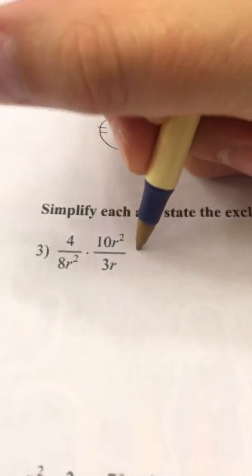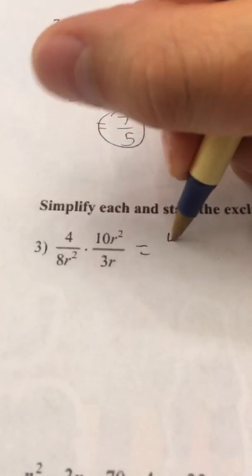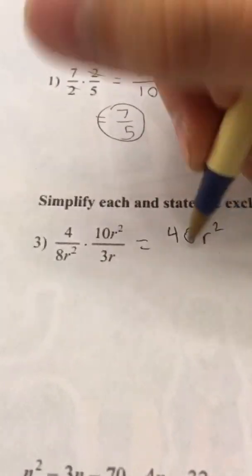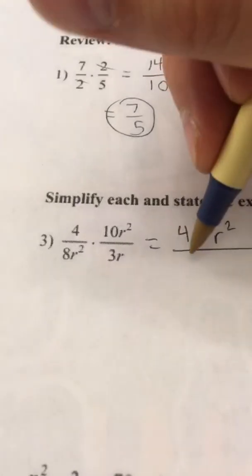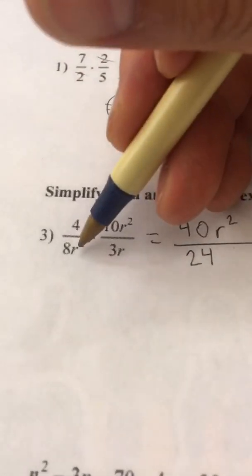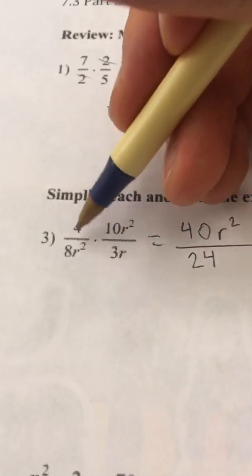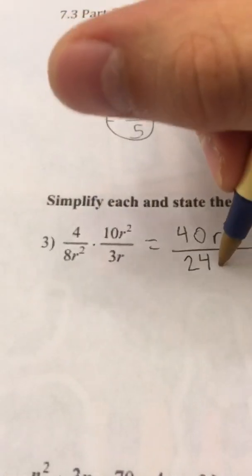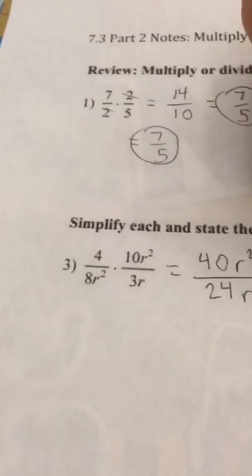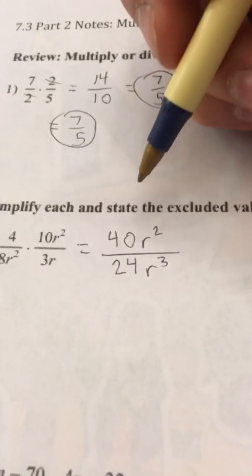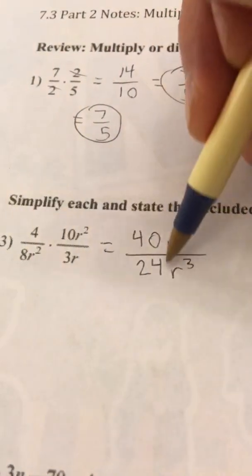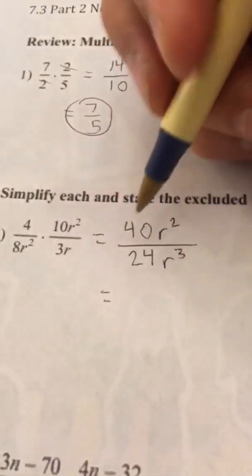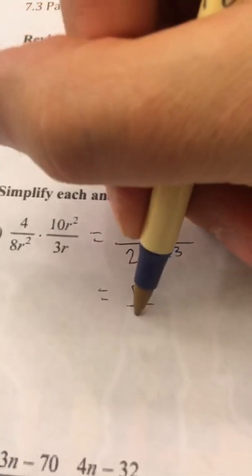So I'm going to multiply across. 4 times 10r squared is going to give me 40r squared. And then over 8r squared times 3r, 8 times 3 is 24, and then r squared times r. Remember, multiplying, you add the exponents. So that's going to be r cubed, r to the 3rd. So now I'm reducing what's left. 40 over 24, I can divide top and bottom by 8. So that's going to leave me with 5 over 3.